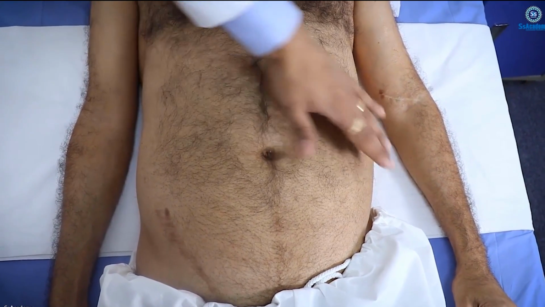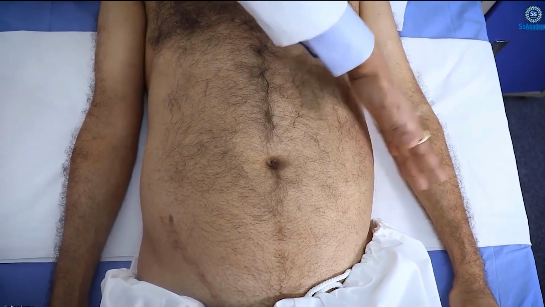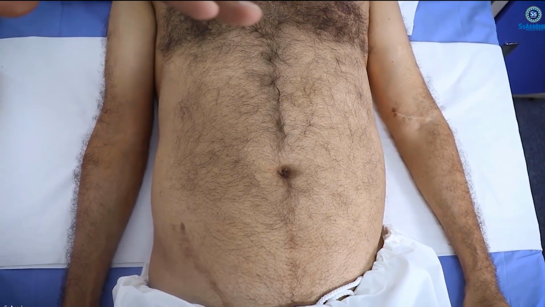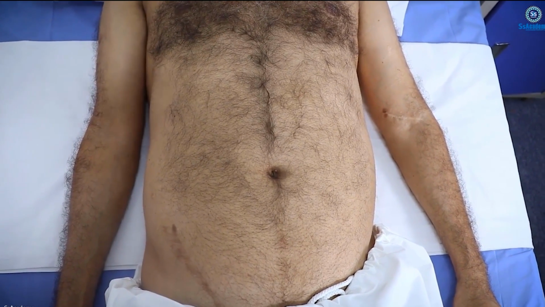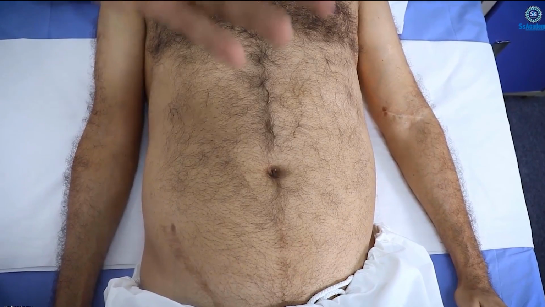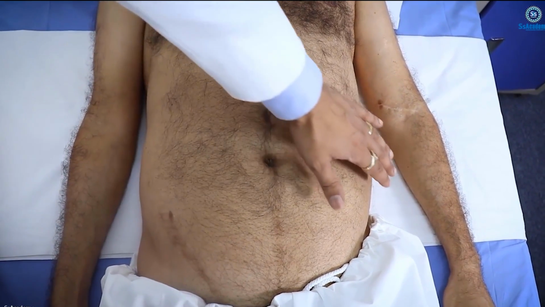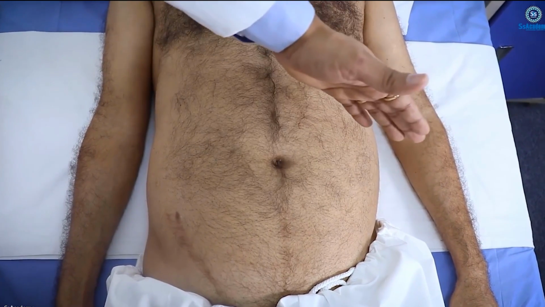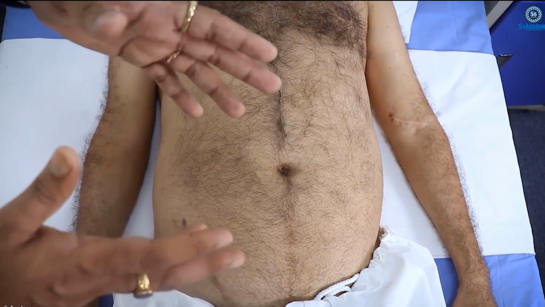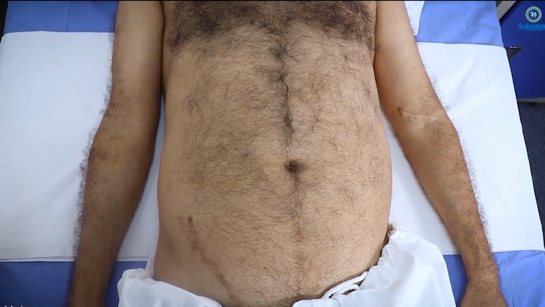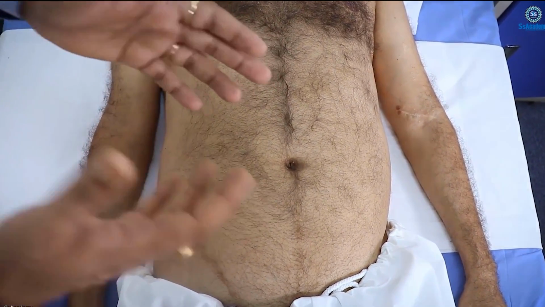If you find dullness, you need to turn the patient and wait for at least 30 seconds to see whether the shifting dullness is present or not. He has no dullness here, so you don't need to do that, and you don't need to examine the fluid thrill as well. So he has no ascites.